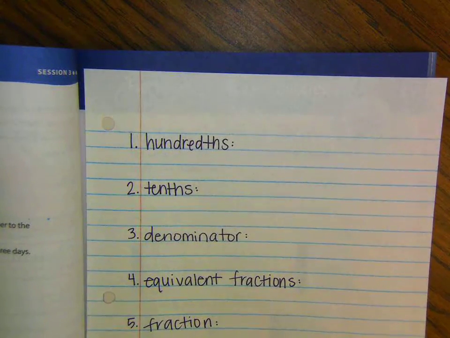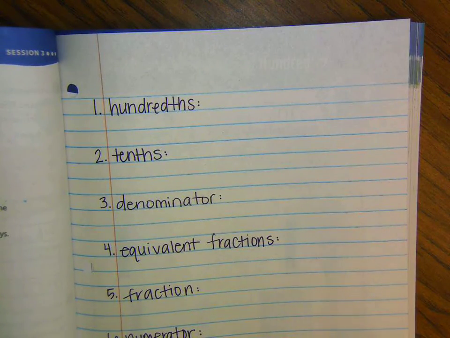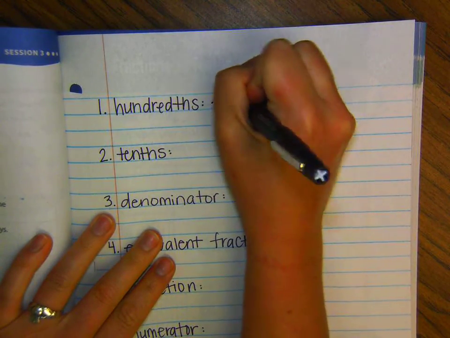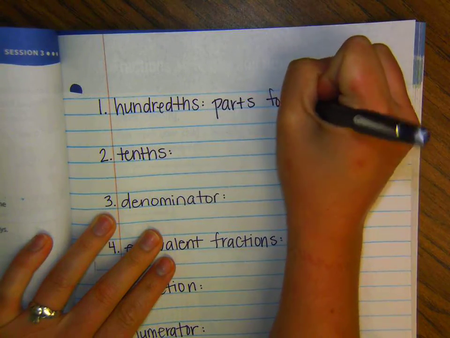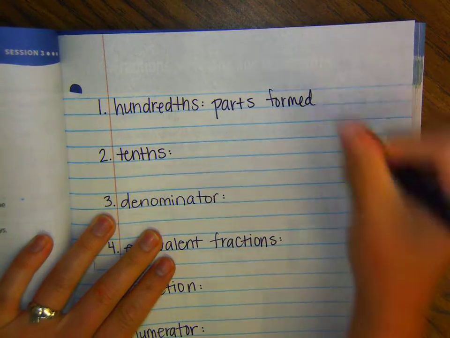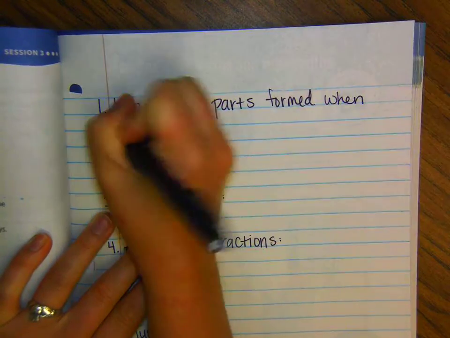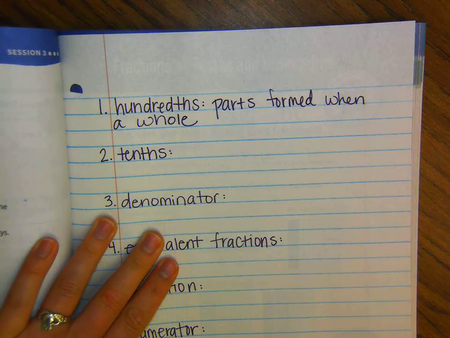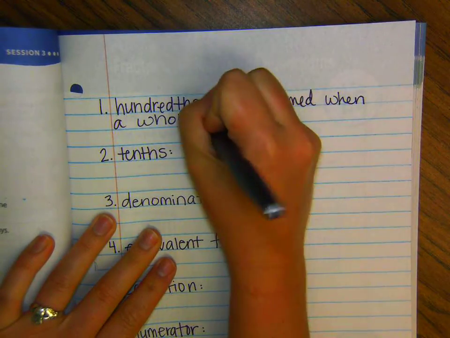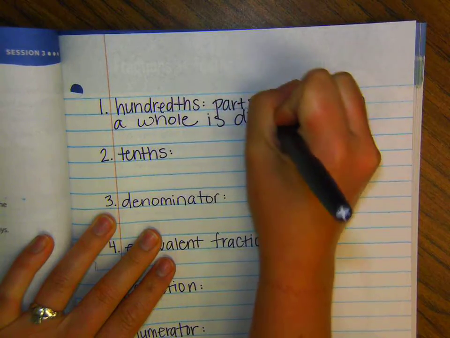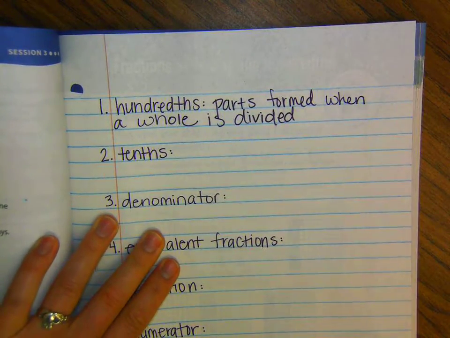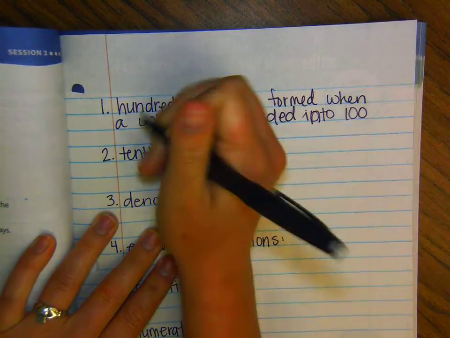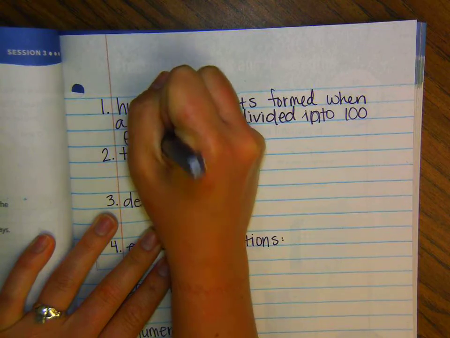So hundredths. Let me give you guys a definition because you're going to be seeing that word a lot. So hundredths are the parts formed when a whole is divided into 100 equal parts.